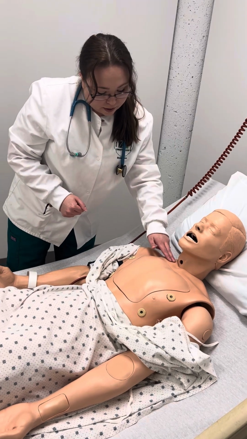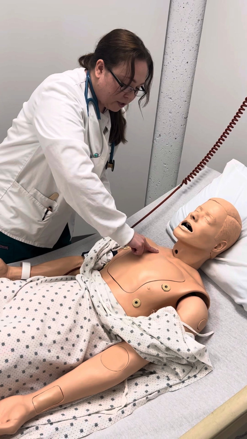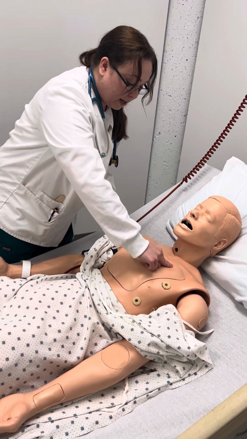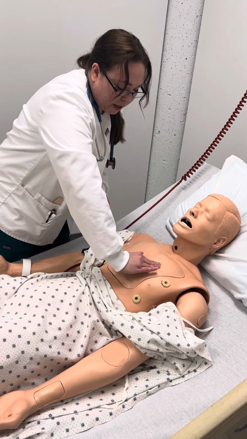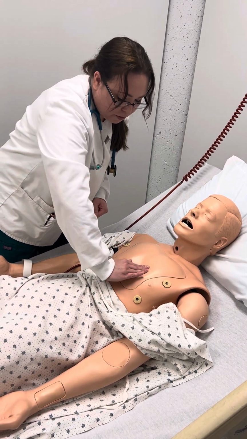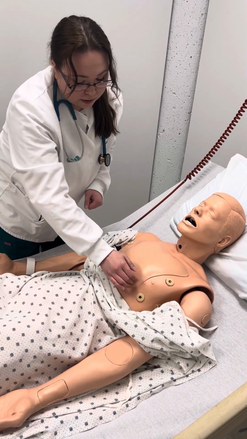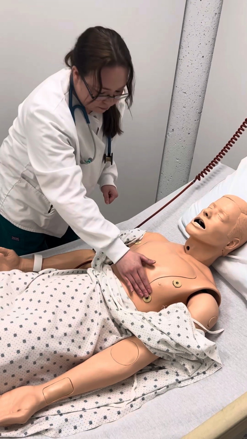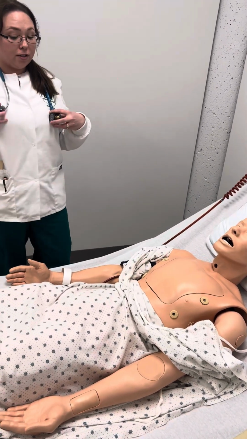Next, I'm going to palpate the 5 cardiac landmarks. I'm going to start on the right side of the chest next to the sternum, second intercostal space for aortic, left side of the chest, second intercostal space for pulmonic, third intercostal space for Erb's point, fourth intercostal space for tricuspid, and then the fifth intercostal space, midclavicular line for the mitral. I did not feel any heaves or thrills.